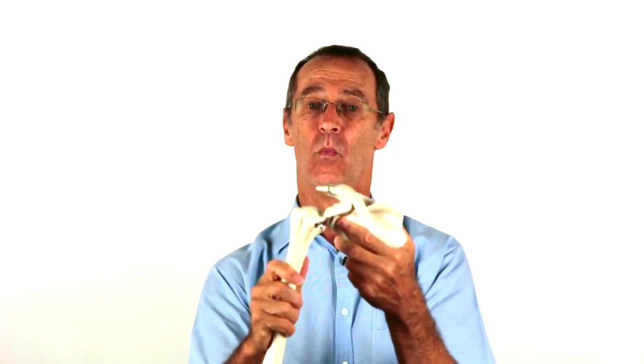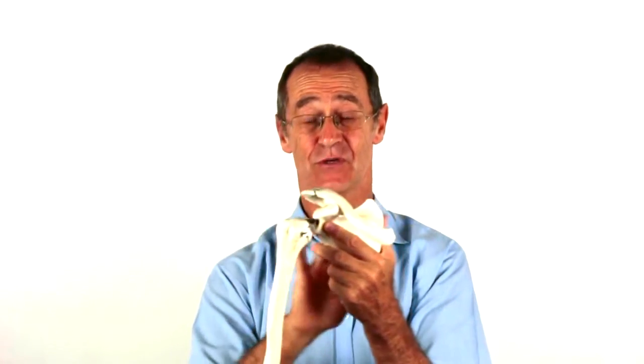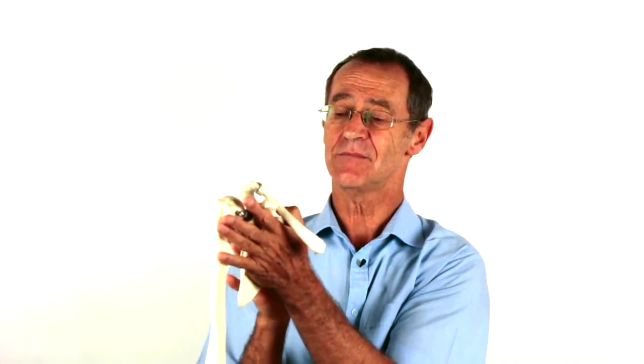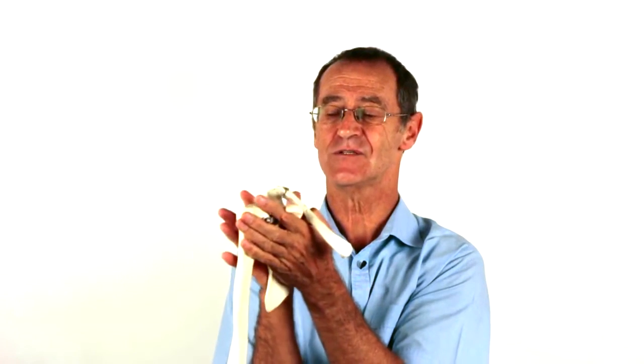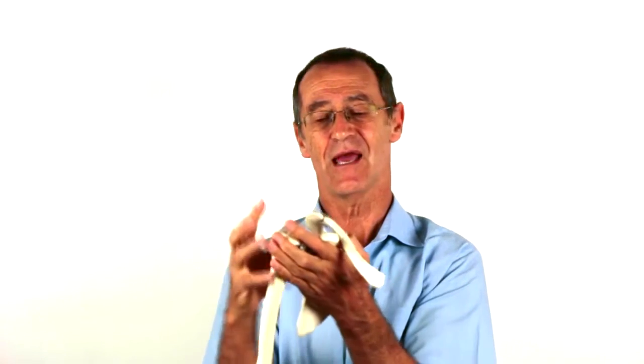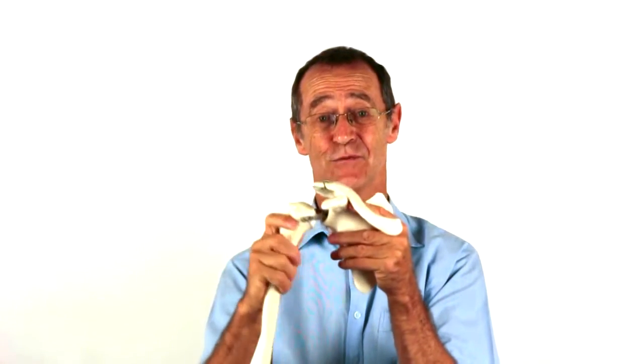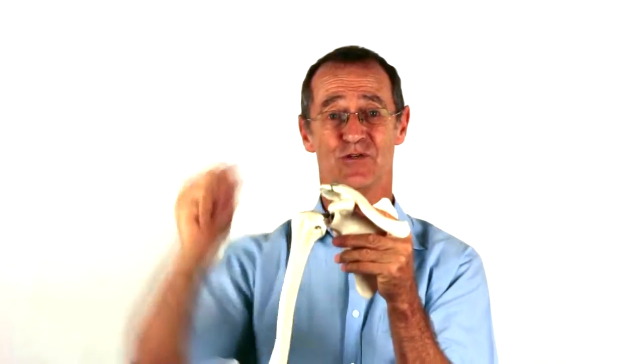And there are 4 muscles which arise from the shoulder blade, and as the muscles come forward, their tendons wrap around the head of the humerus, and that is called the rotator cuff. And it is there to balance the head as you move.